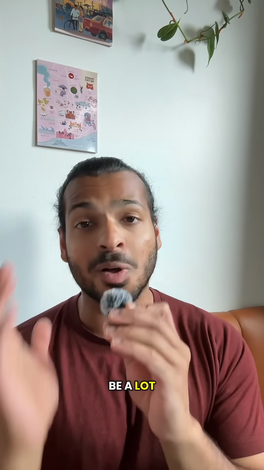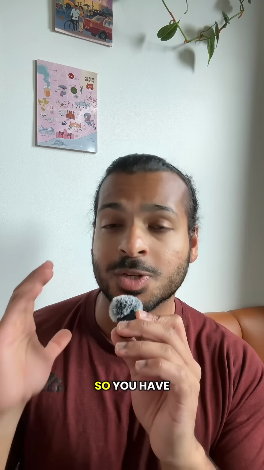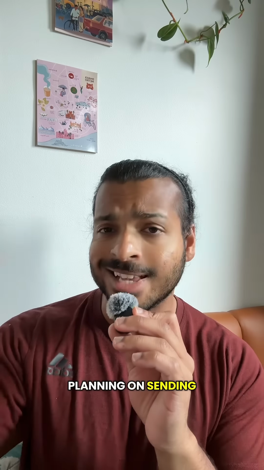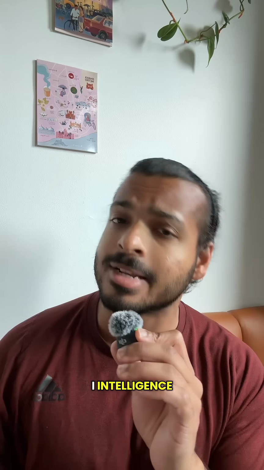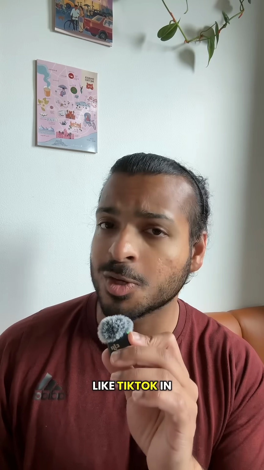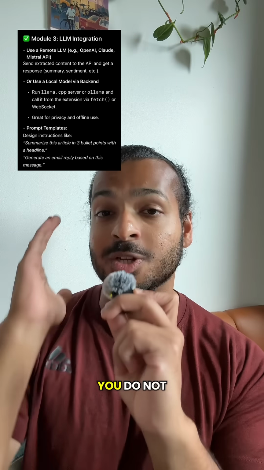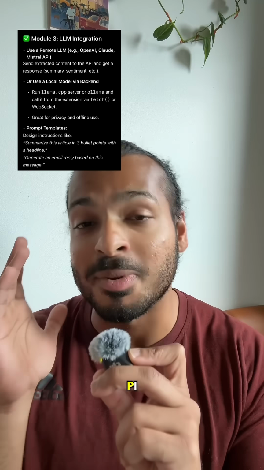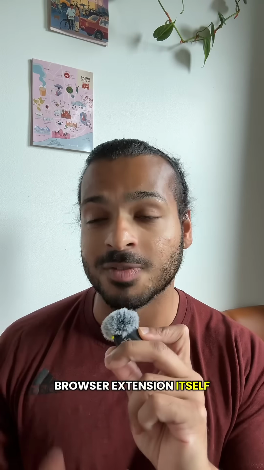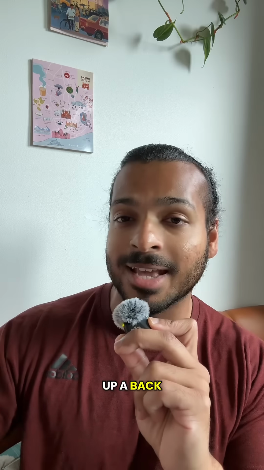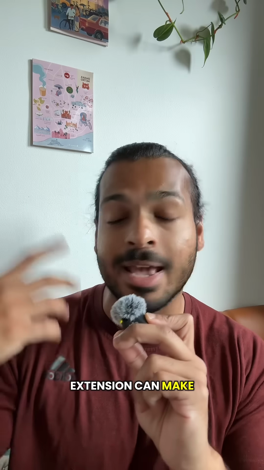Also, there can be a lot of context on any given web page, so you have to chunk it up if you're planning on sending it to an LLM for some AI intelligence, and you have to use tools like TikToken in order to help you with the chunking. Speaking of an LLM integration, you do not want to be shipping your API key with the browser extension itself. So you'll need to be setting up a back end that your browser extension can make API calls to.